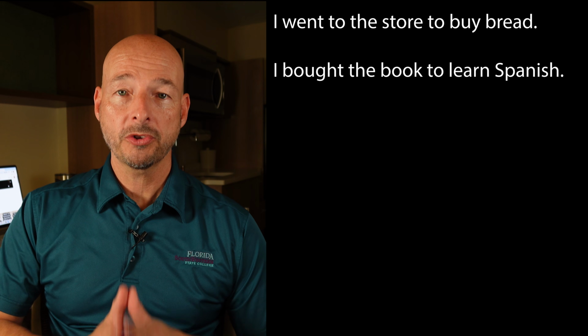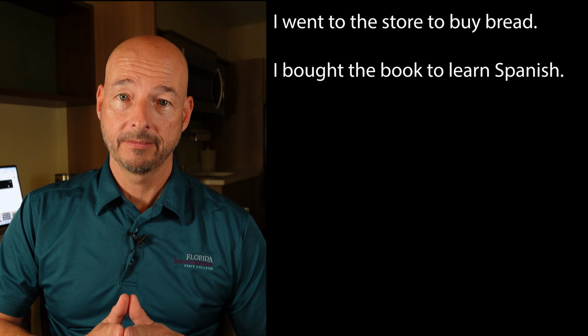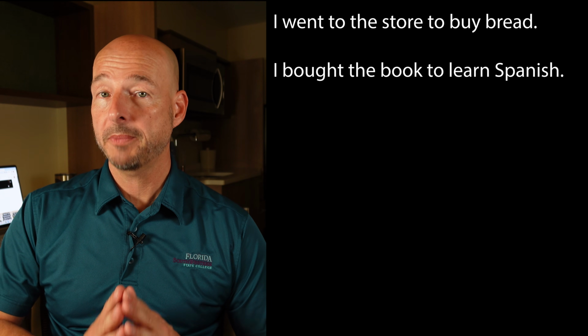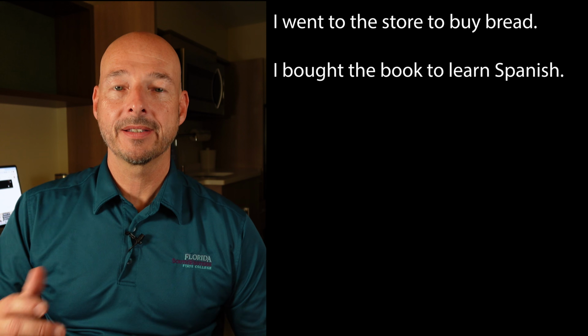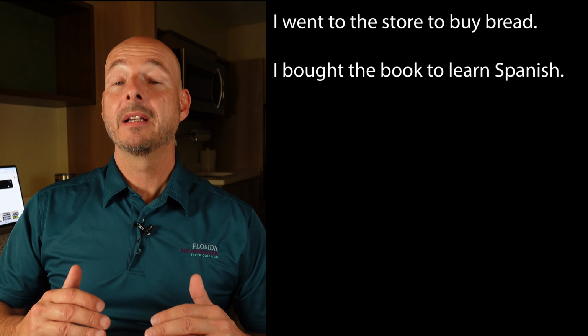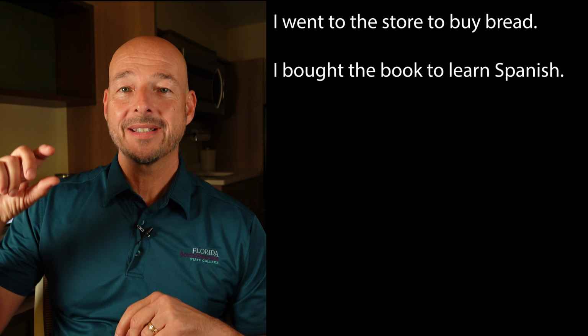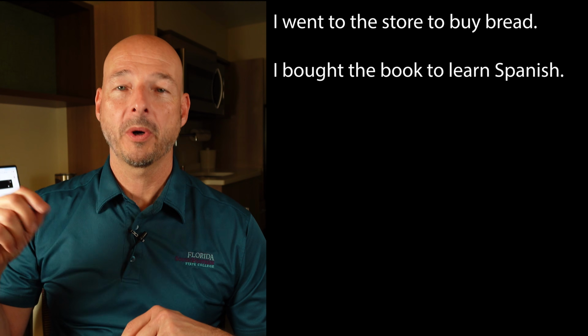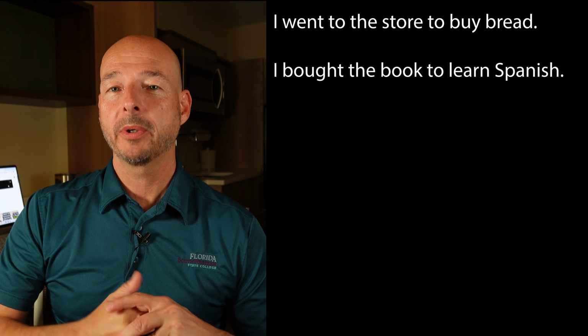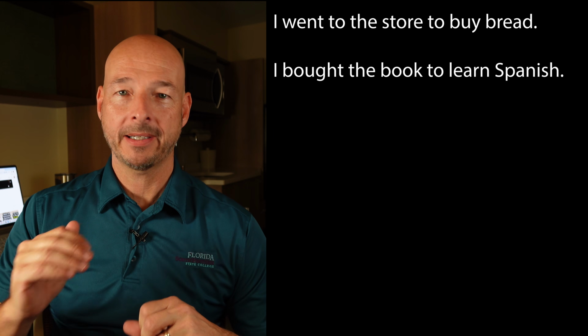Take a look at these two English sentences. I went to the store to buy bread. I bought the book to learn Spanish. In both of these sentences, I did something in order to do something else, right? I'm showing purpose. So it is that to part or in order to part that I'm talking about. Are we going to put a in there or para in there?